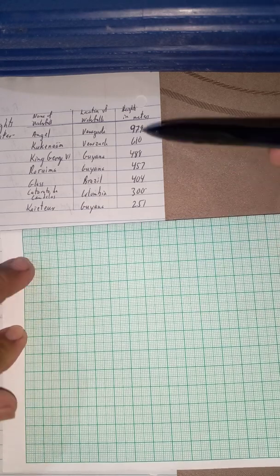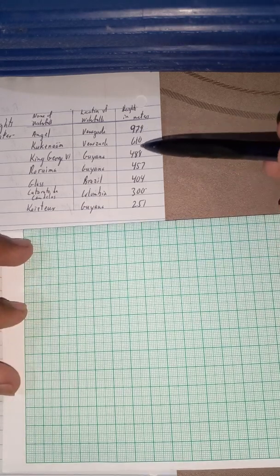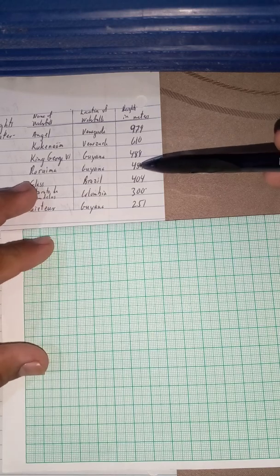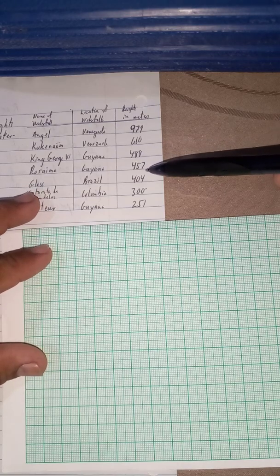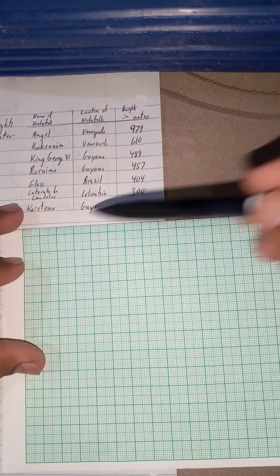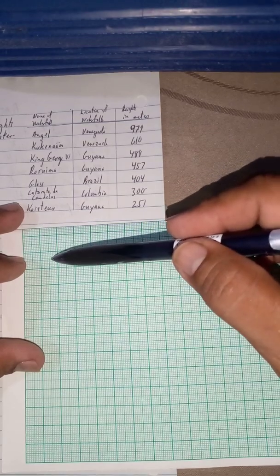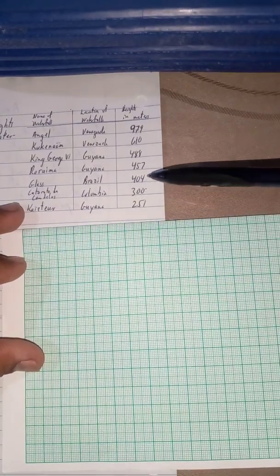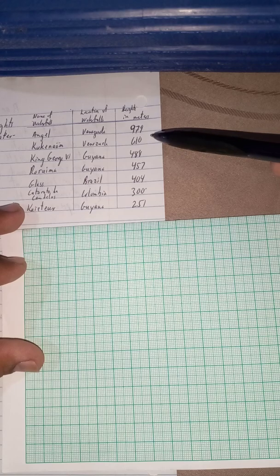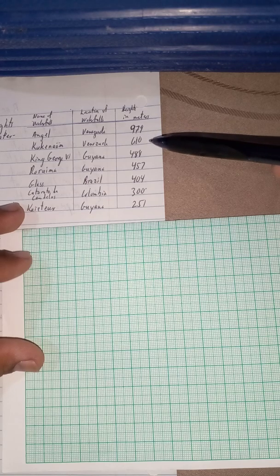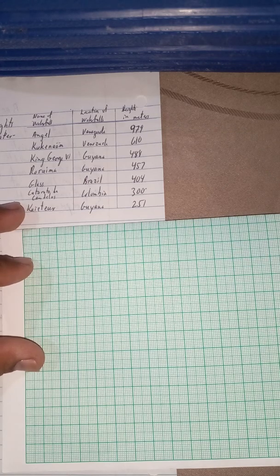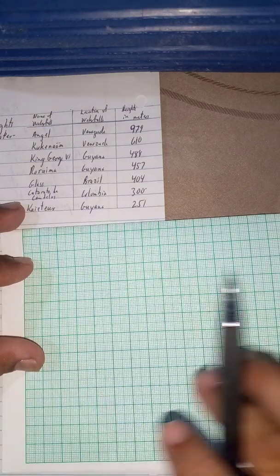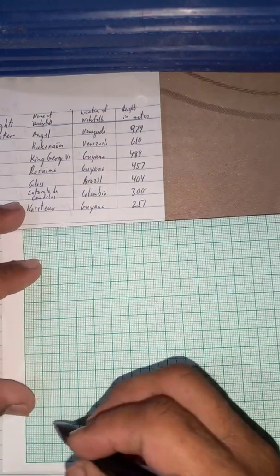Since we have 979, 610, 488, 457, we will be rounding off our values, because obviously it will be almost impossible for us to be plotting those exact values. So we're going to be rounding up, or we're going to be estimating on the graph paper here. So let's start from here.